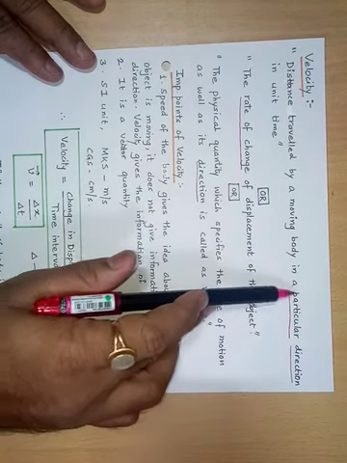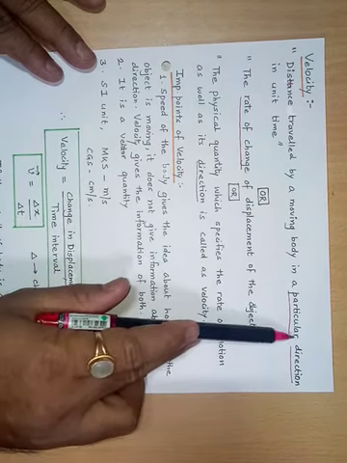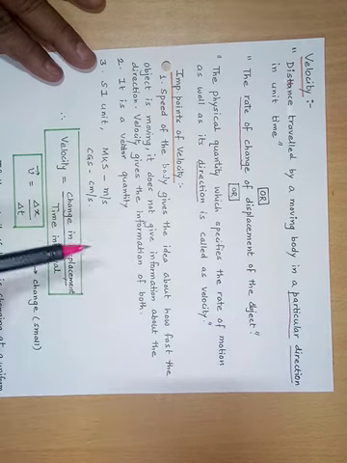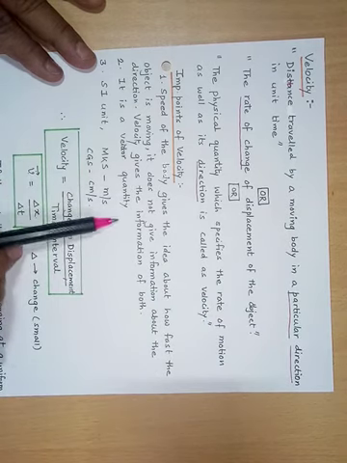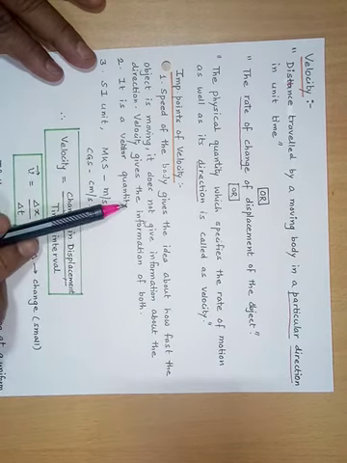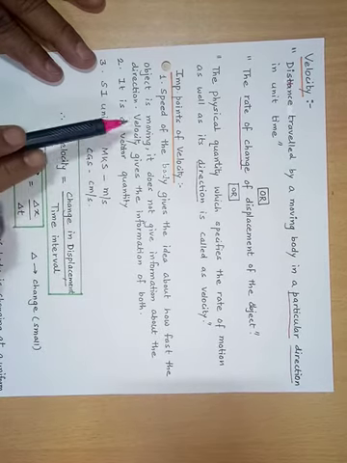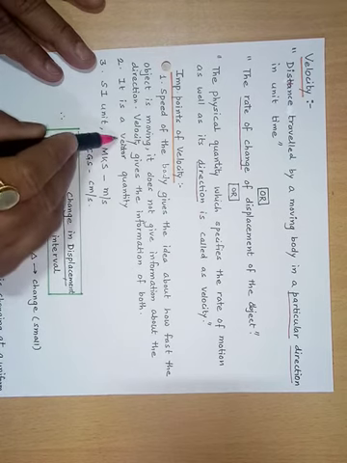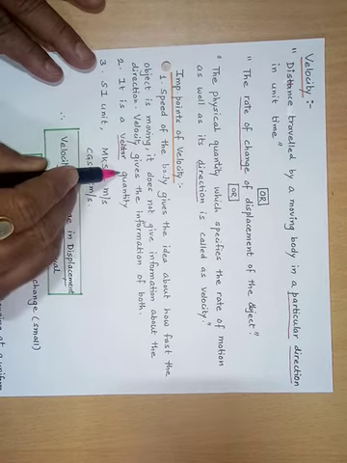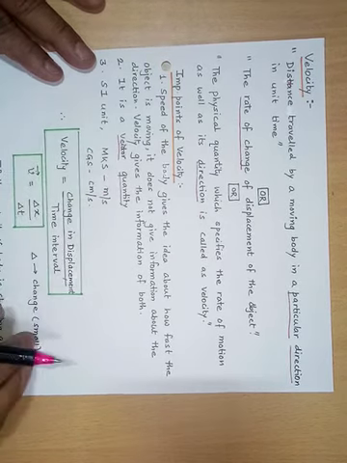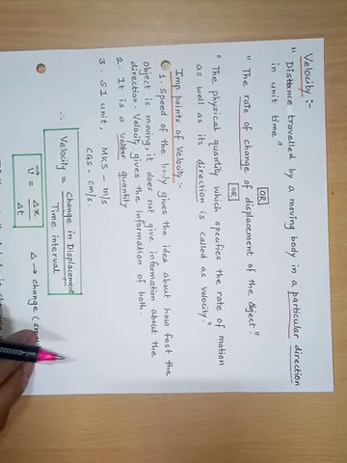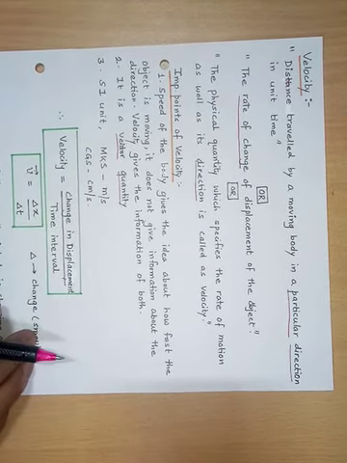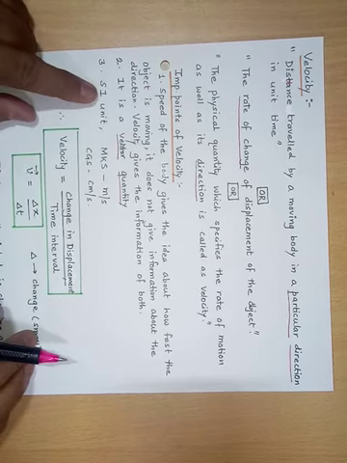as direction, because we have seen in the definition of the velocity that the direction is necessary to represent it completely. That's why along with the magnitude, the direction is also represented within the concept of the velocity. So that's why velocity is a vector quantity. This is the basic difference between the speed and velocity, that is speed is a scalar quantity, however velocity is a vector quantity. Now what is the SI unit for the velocity?